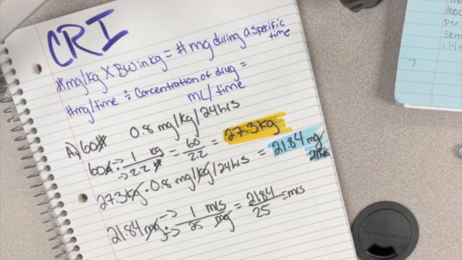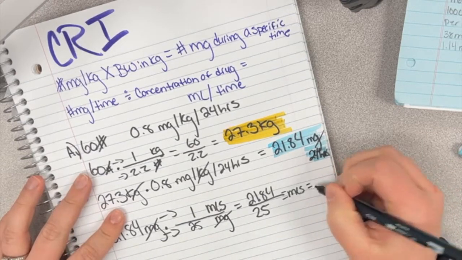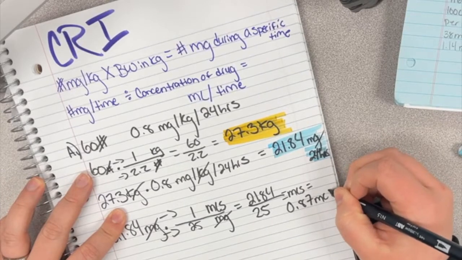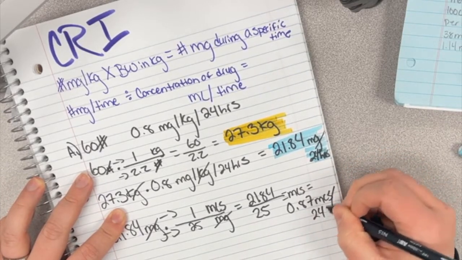So again, get those calculators out. Divide 21.84 by 25, and that should give us 0.87 mLs per 24 hours.